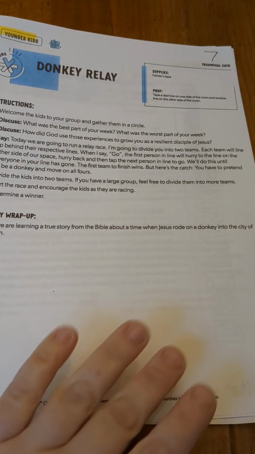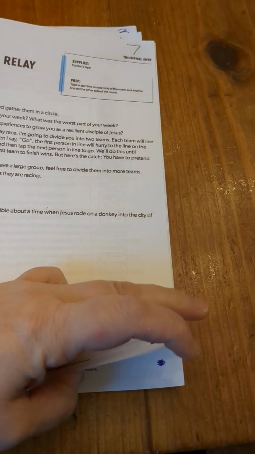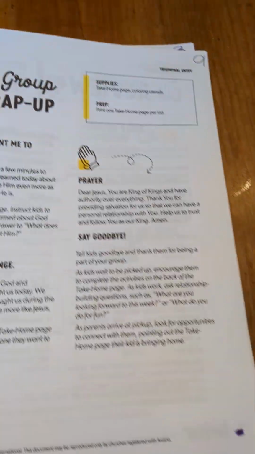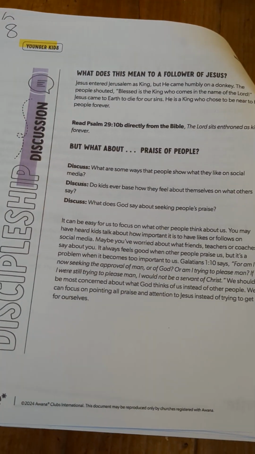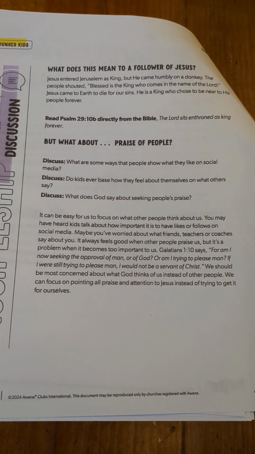And as was on the lesson plan, then you're going to go into page 8, which is going to be your discipleship discussion. So here's page 8, discipleship discussion. And you can follow the scripted part here.